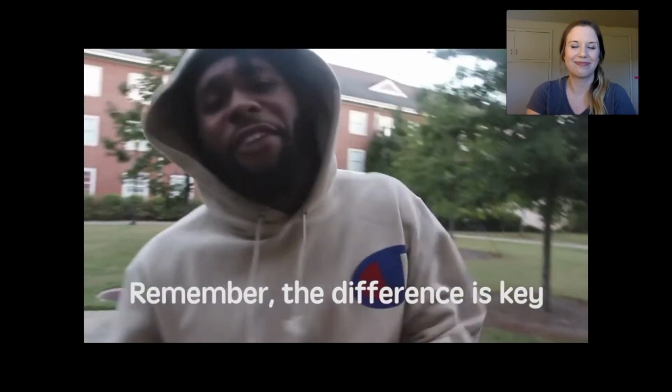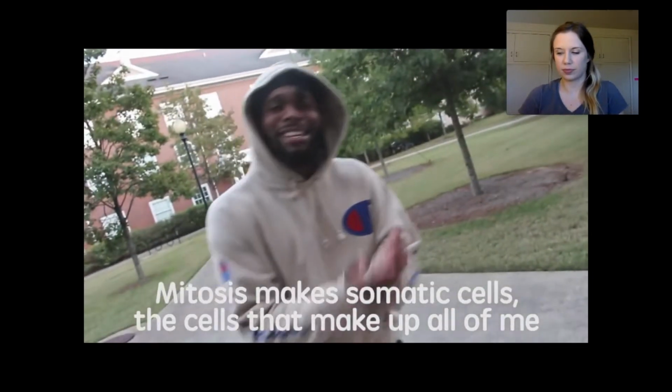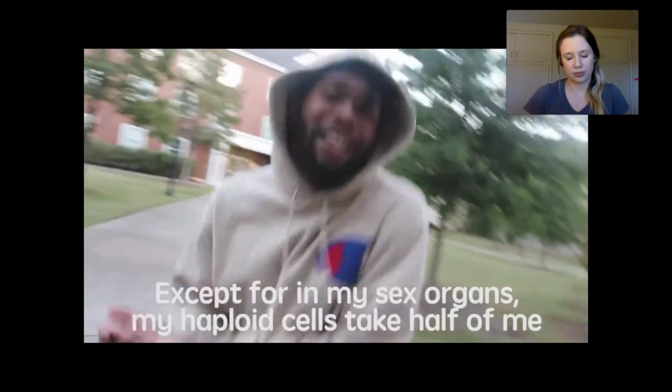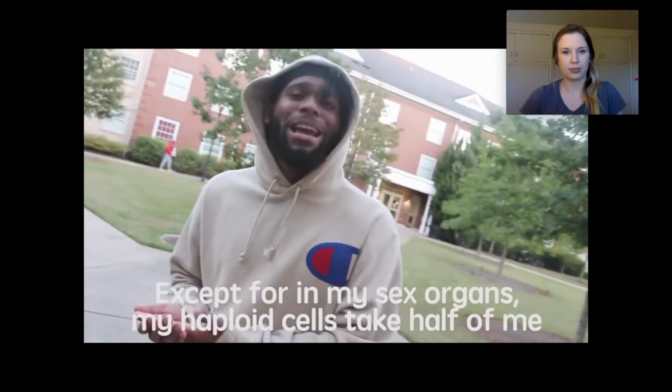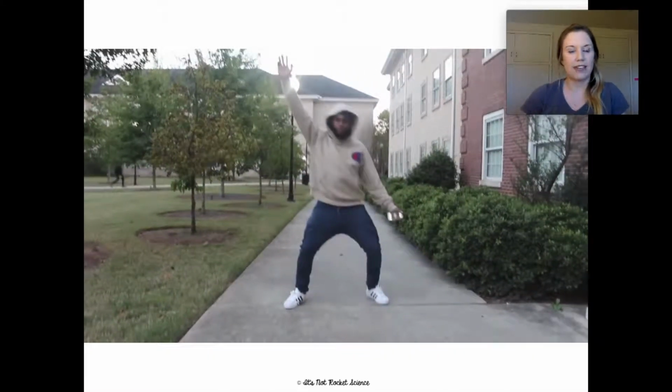Please remember the differences, keep mitosis makes somatic sense. The cells that make up all of me, separate my sex organs, the haploid cells take half of me. Yeah! If you ever forget which one is which, just think of those words in that song and it'll come to you.